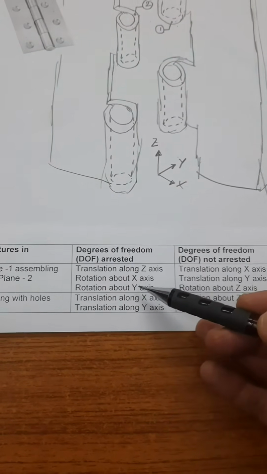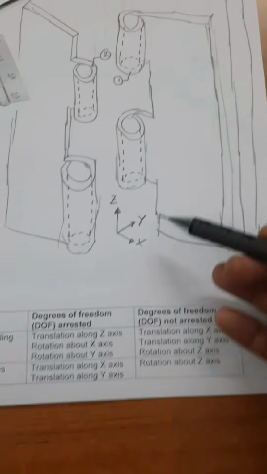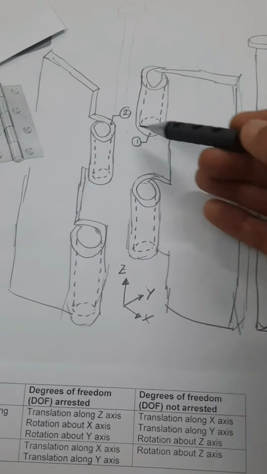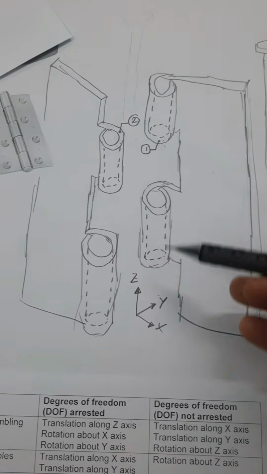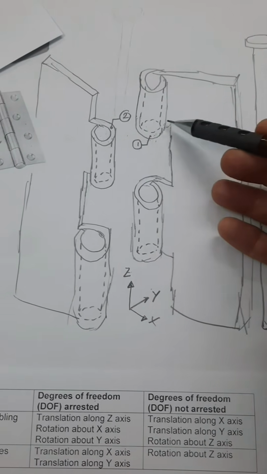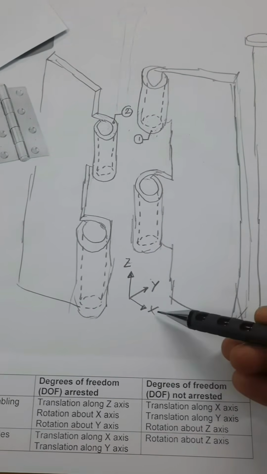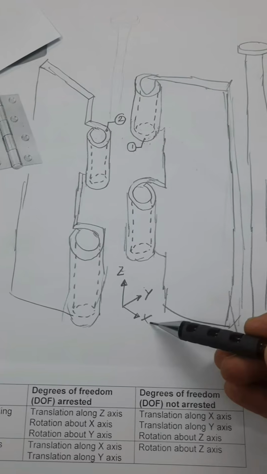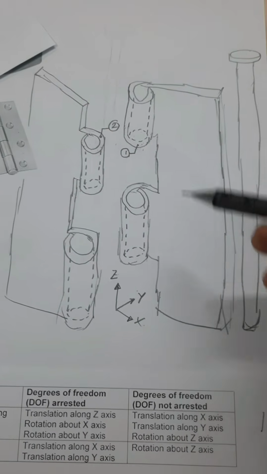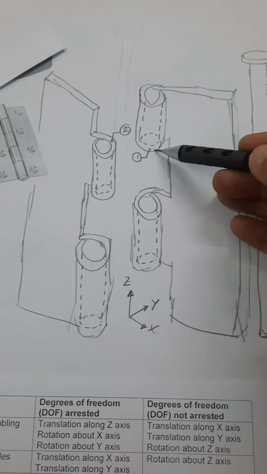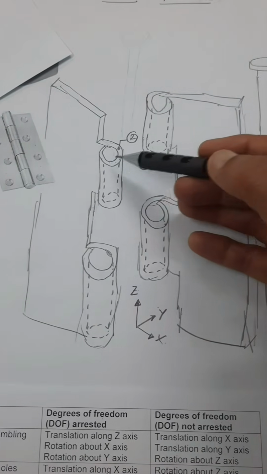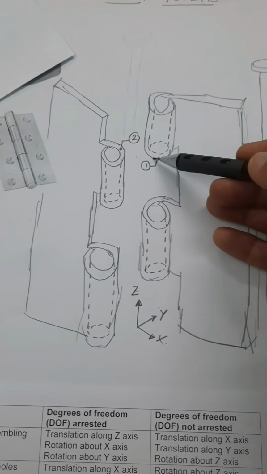Now coming to the rotational degrees of freedom. On placing the datum plane 1 over datum plane 2, can you rotate the leaf 2 along the x-axis? If you try to rotate this surface along the x-axis, the contact between the two surfaces is getting lost.